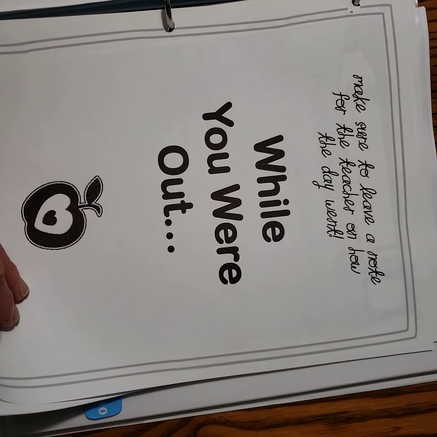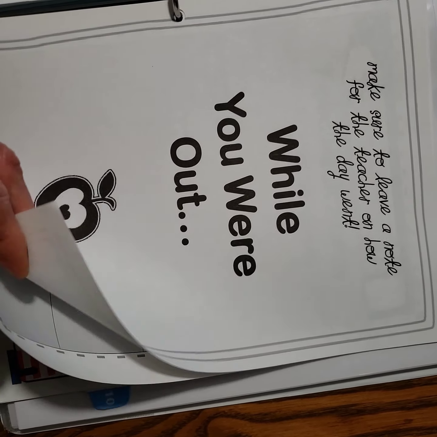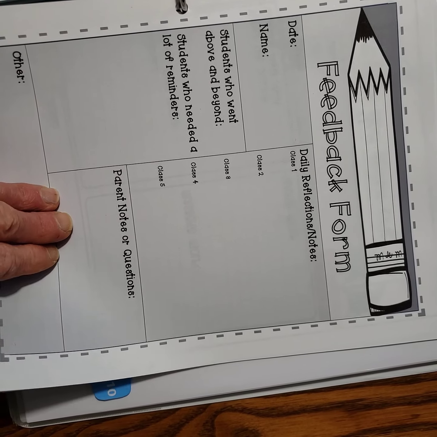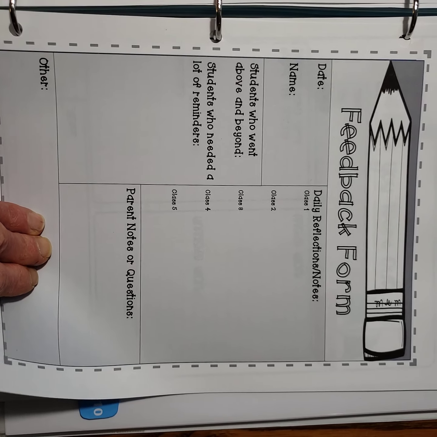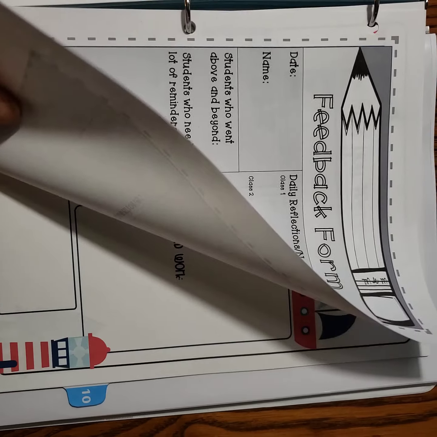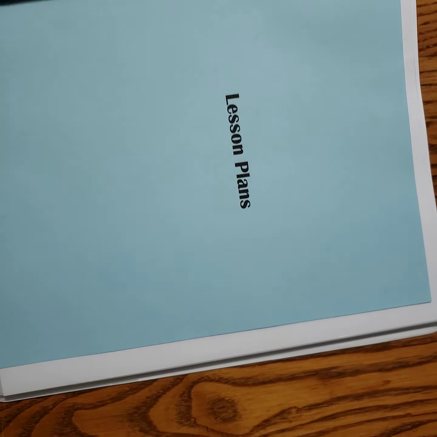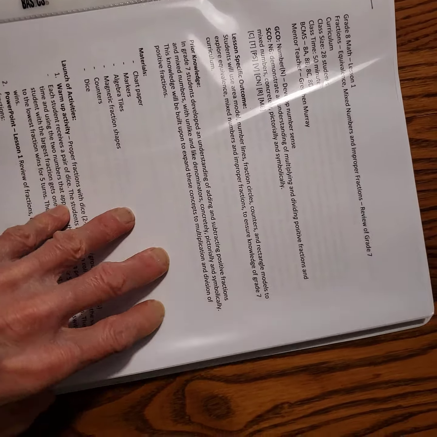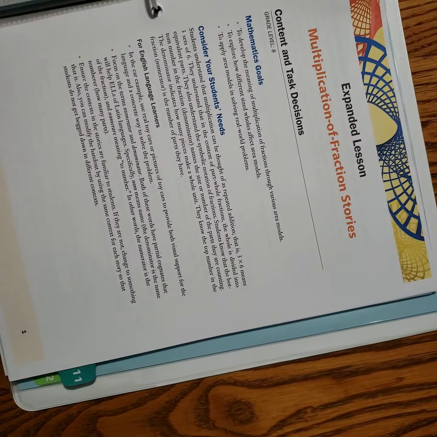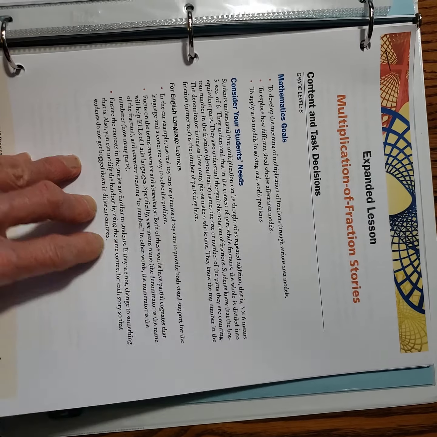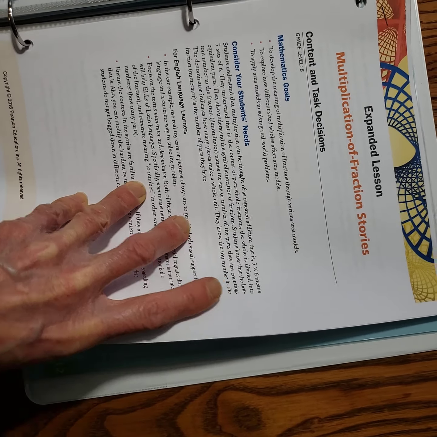So there are some forms here that the substitute teacher can fill out, say how the day went, if there were any problems, students who were helpful, and anything that he or she would like to tell me about or think they should have for the next time. There's lesson plans for the day and for subsequent days as well as extra material to go with those lesson plans.